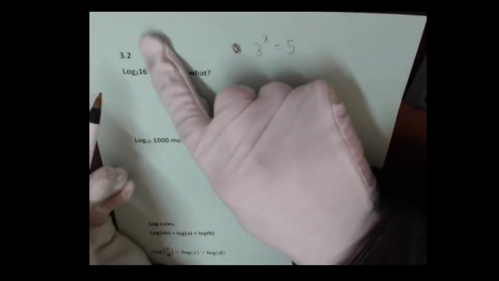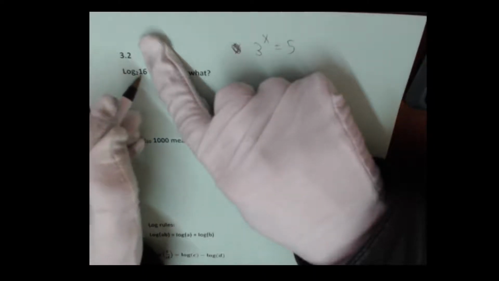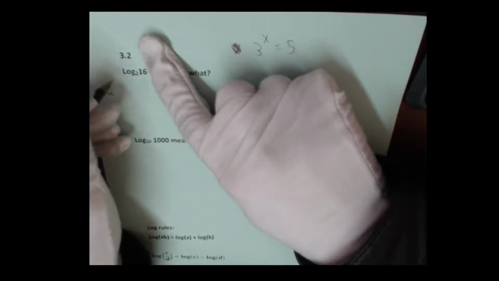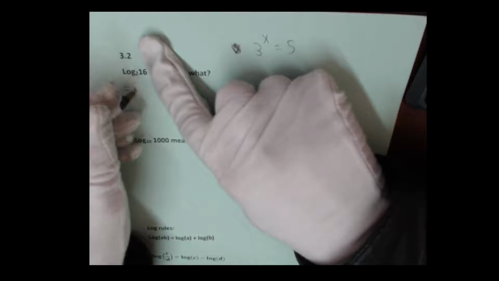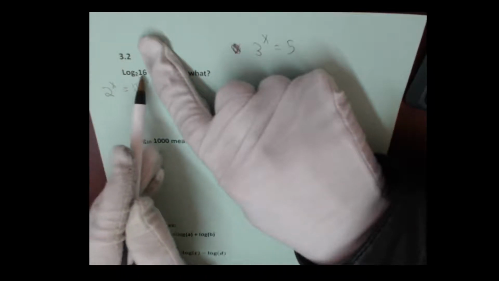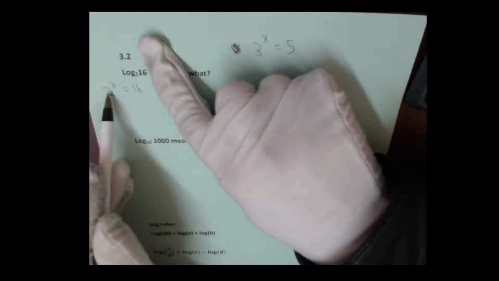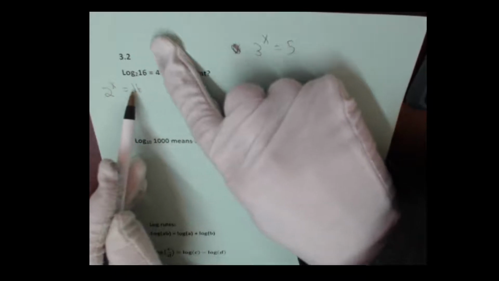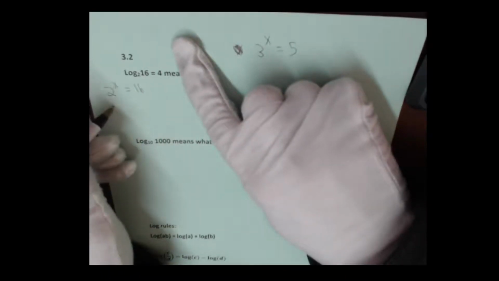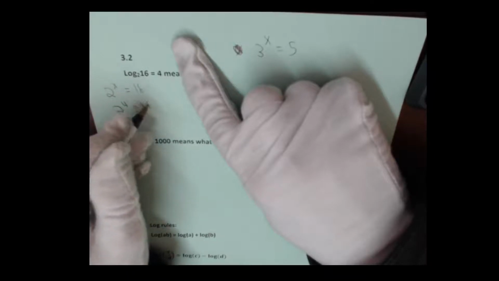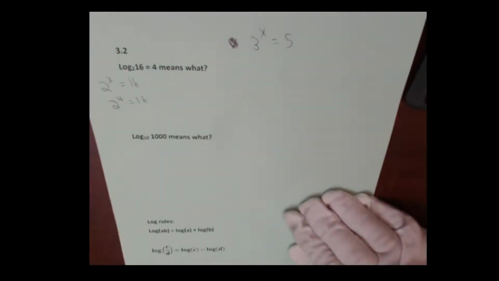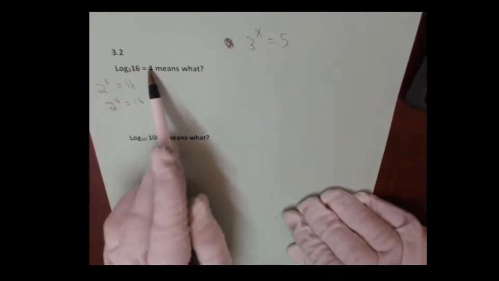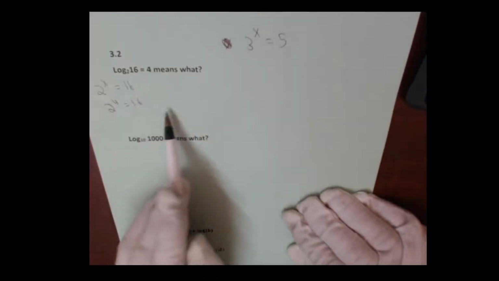So if you just look at log base 2 of 16, what this statement is saying is 2, our base, to what power is equal to 16. That's what log base 2 of 16 is saying. It's a way of solving this equation. Base of 2 to what power is equal to 16? And the answer to that is 4. 2 to the 4 is equal to 16 because 2 times 2 times 2 times 2 is equal to 16. So that's what this is saying. Log base 2 of 16 equals 4 means 2 to the 4 power is equal to 16.